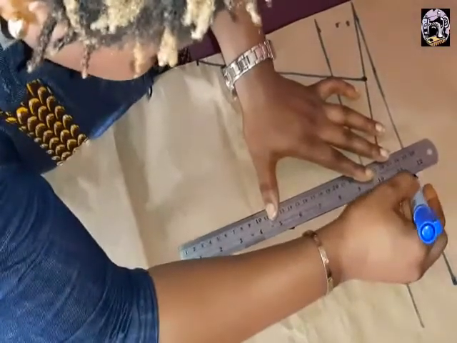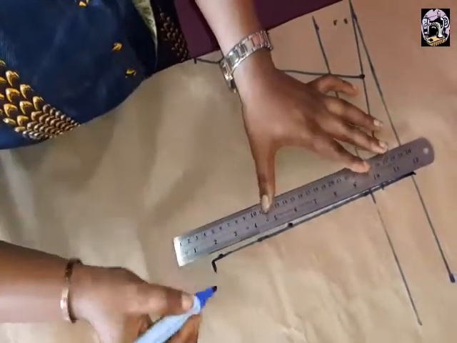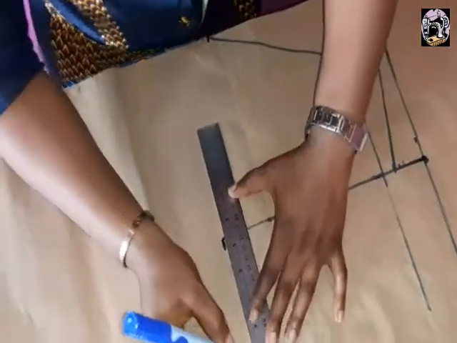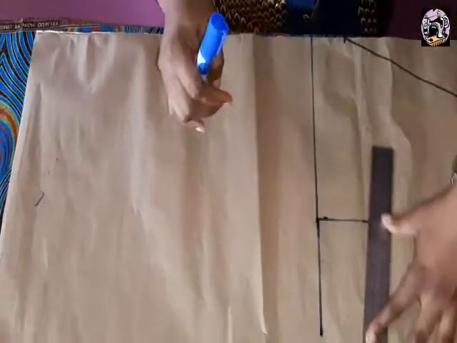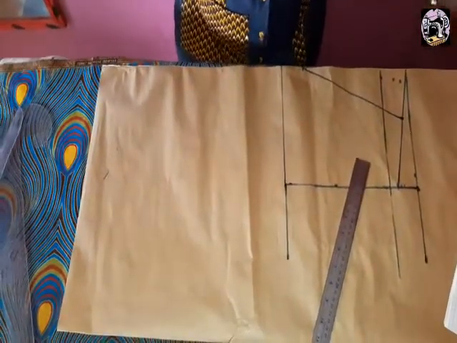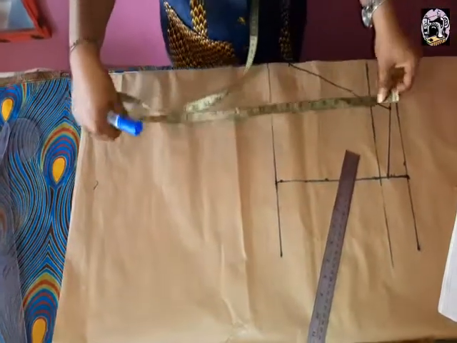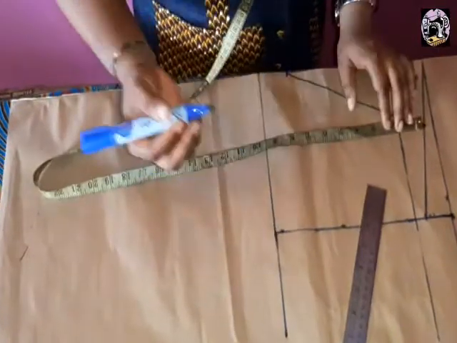So you see, for my shoulder, I'll take it down and then to this point. Yes, so this is my armhole length. You can see it here. And for so many of us having issues with bust length, there's no specific inch for bust length. It depends on the body size of the person and the person's bust.